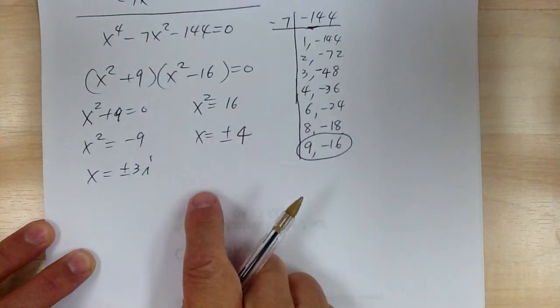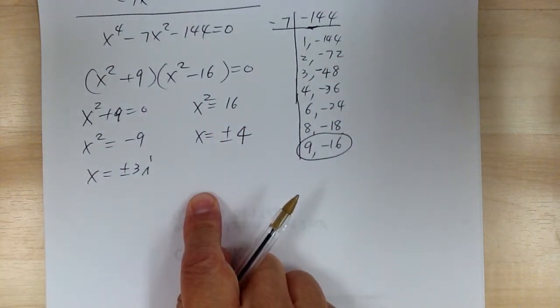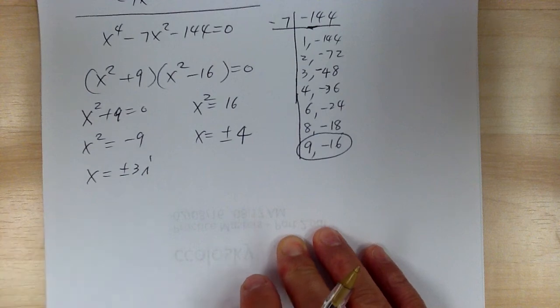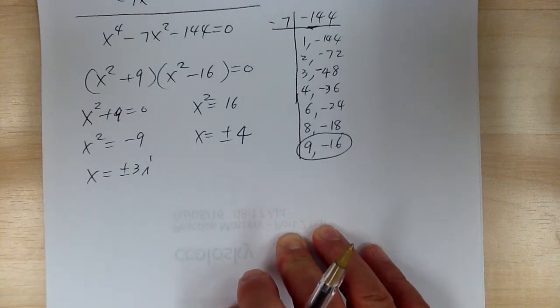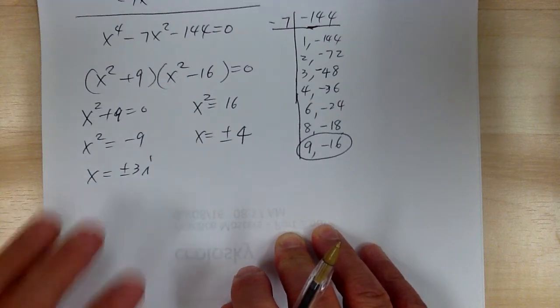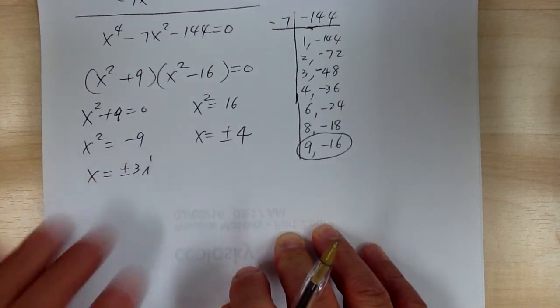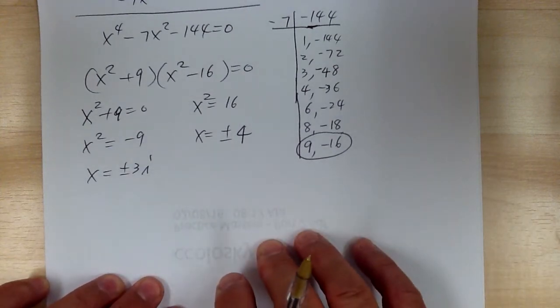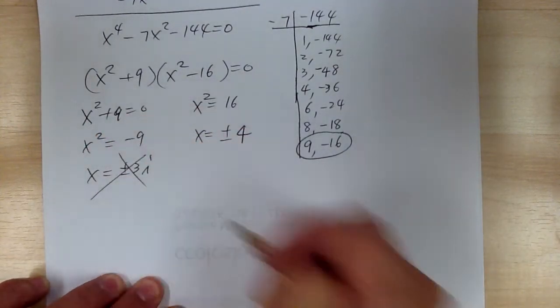Okay, so now what to do with this? Because we're solving with graphs and all that, all the answers have to be real, because on a graph there's no such thing as i. We're doing only real numbers, so we're not doing complex numbers. When you have an i, you're not going to show it on the regular x and y graph. So this one you don't have to worry about.